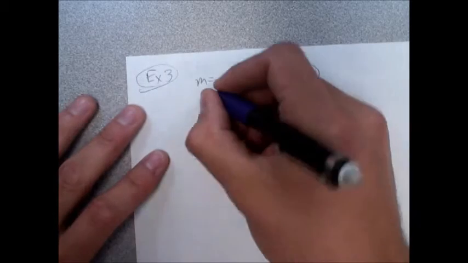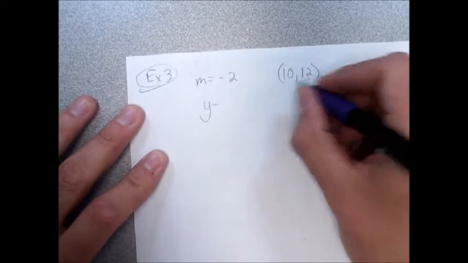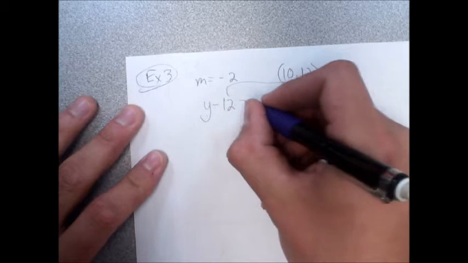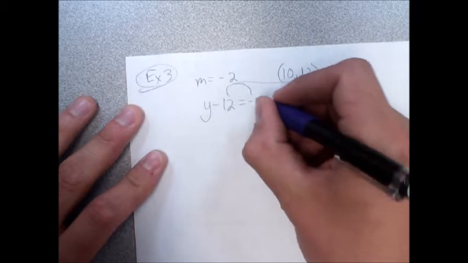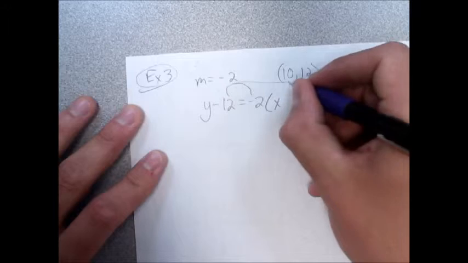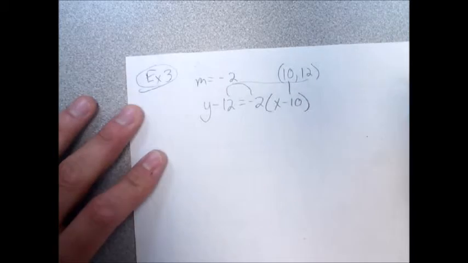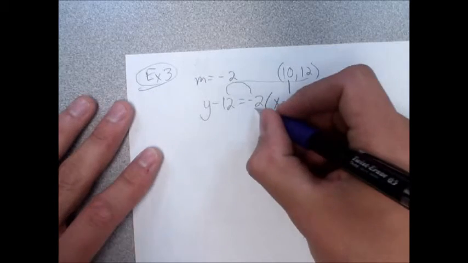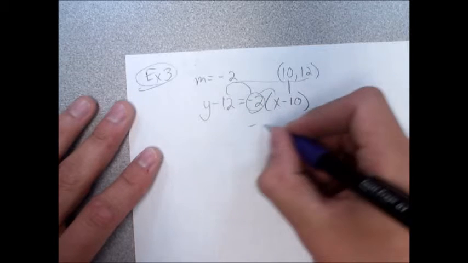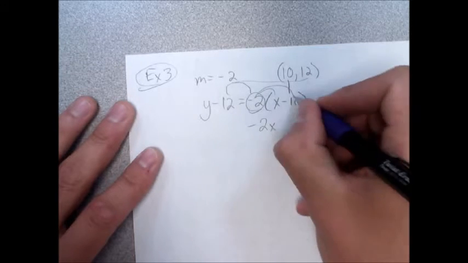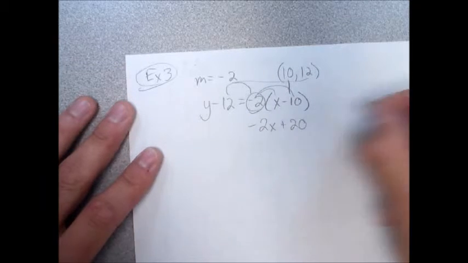So we start plugging in y minus my y, which is 12, equals m open parentheses x minus my x1 close parenthesis. So start to distribute out my -2 to the -10, which is a +20, and that's where most of the mistakes will be made.